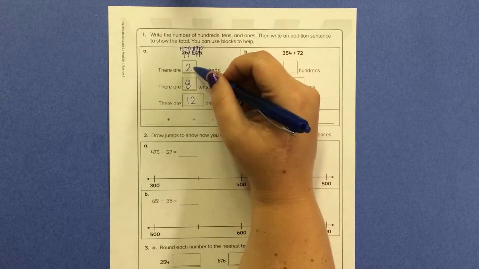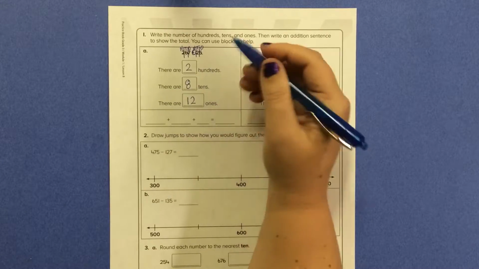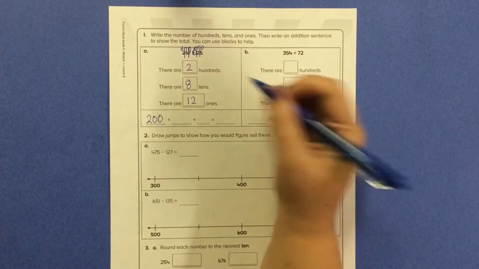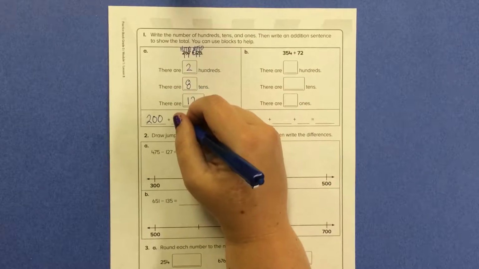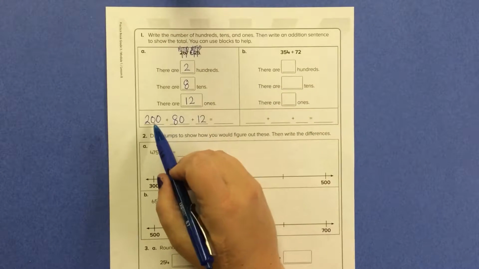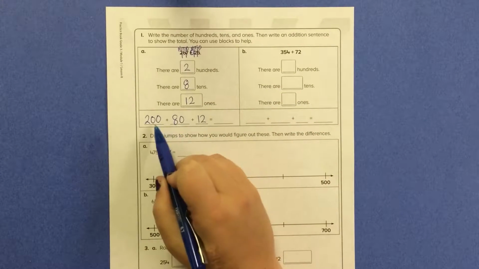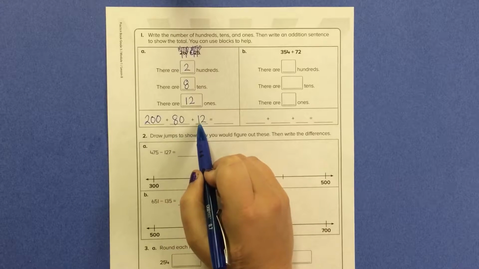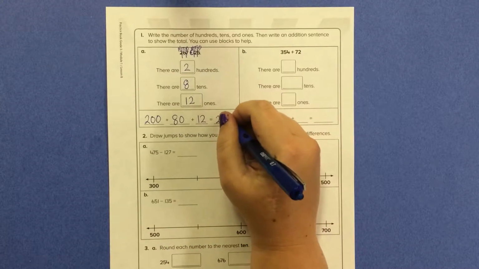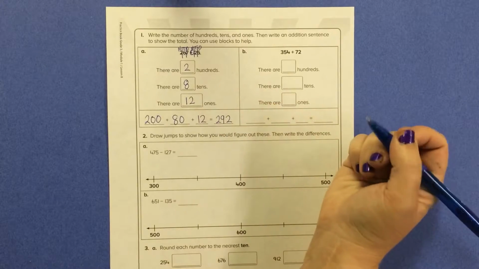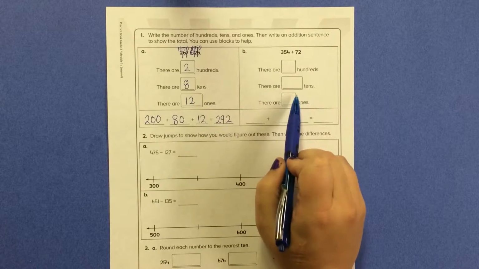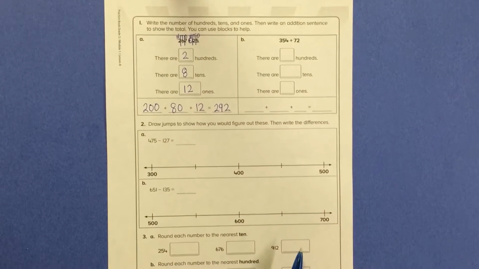Okay, so now I translate that into what these numbers actually are. So 2 hundreds is actually 200. 8 tens is actually 80, and 12 ones is 12. So then I'm going to start adding. 200 plus 80 is 280, plus another 10 is 290, and the 2 makes 292 total. Okay, so you can apply that same way of doing it to this problem B over here.